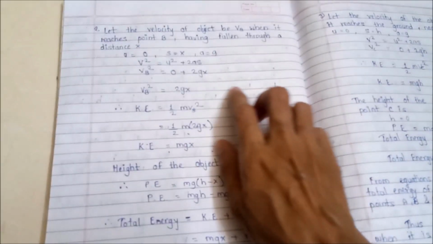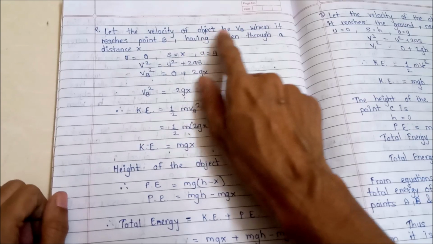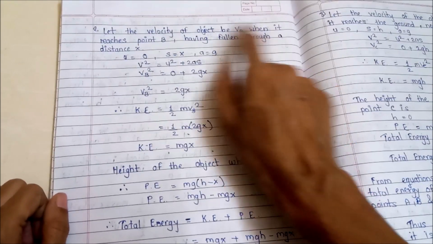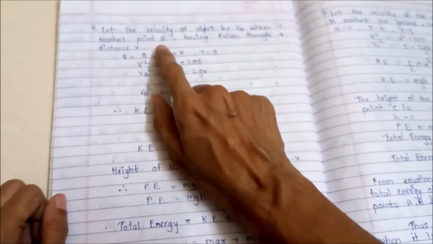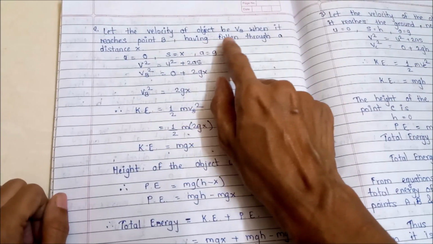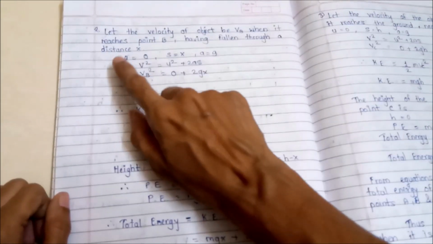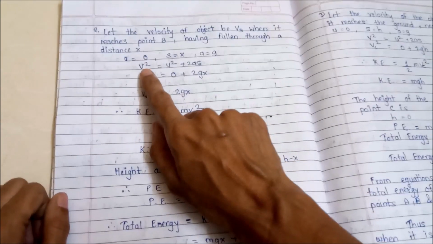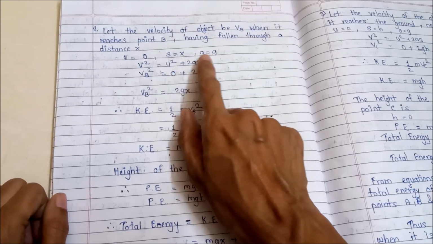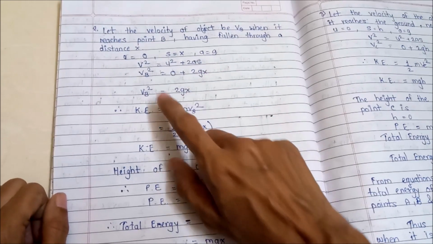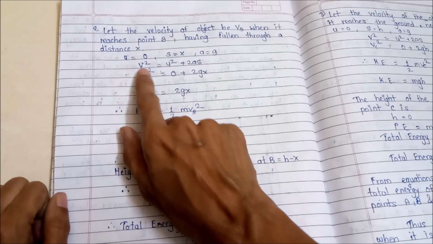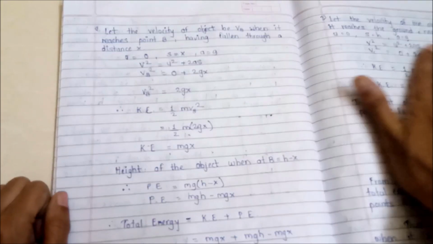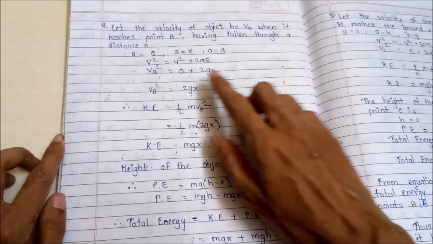After that, let the velocity of the object be Vb when it reaches B, having fallen through a distance x. u is equal to 0, s is equal to x, a is equal to g. v square is equal to u square plus twice as.